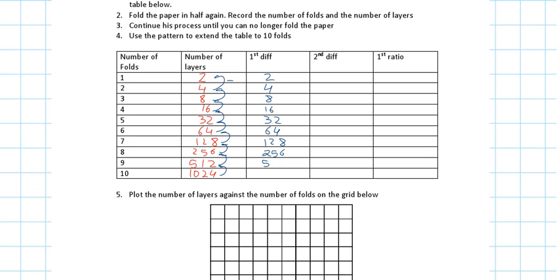Is the first difference constant? No. So it's not linear, we know that, right?